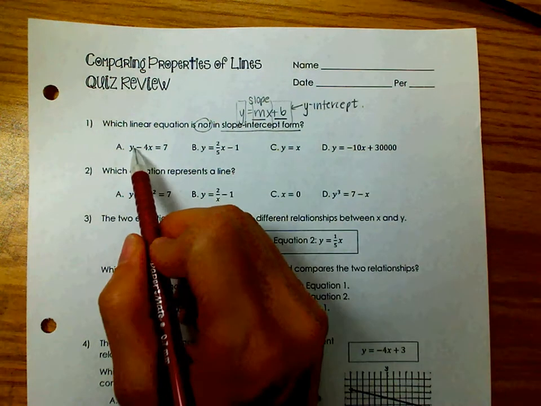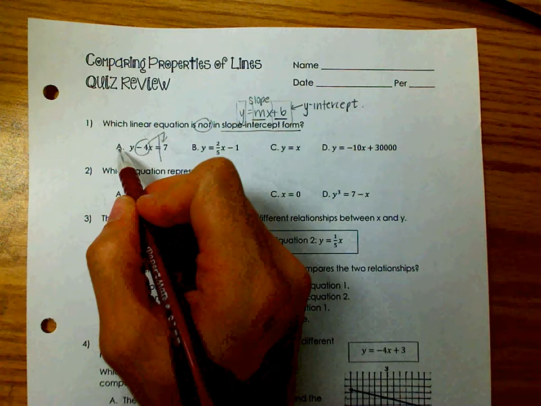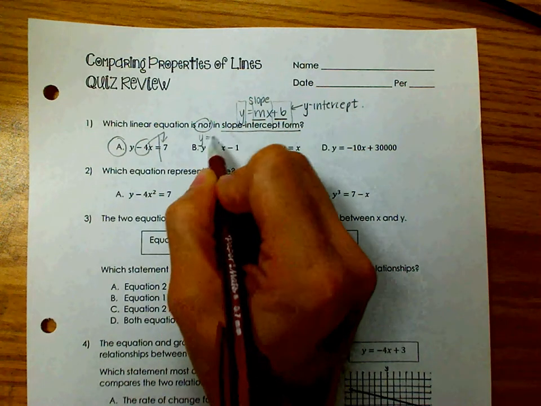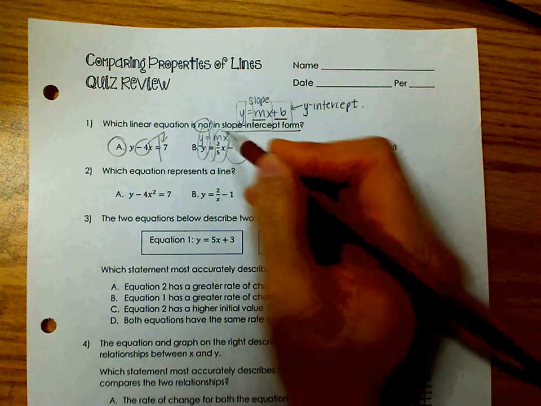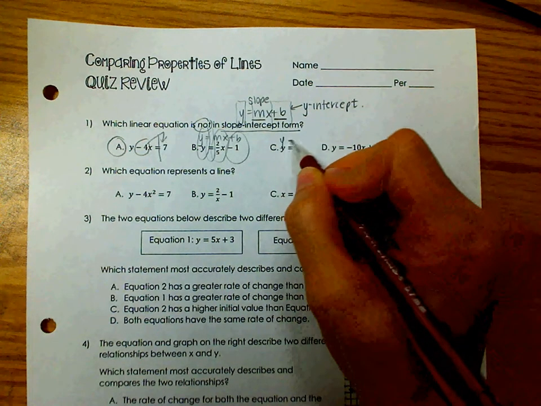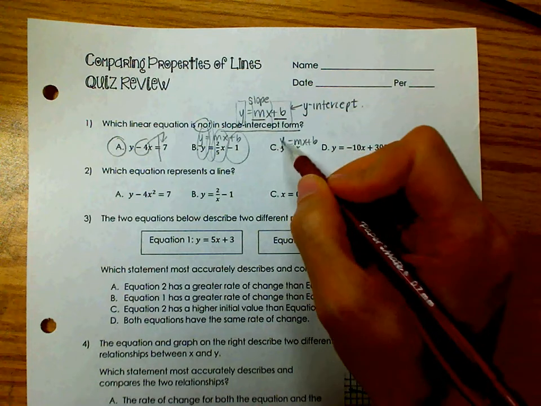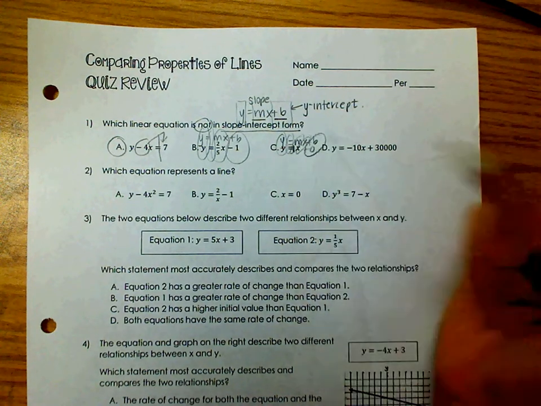So here already this is not in slope-intercept form because this should be on the other side. That's probably the answer. Let's double check here. Yeah, y equals mx plus b. This lines up, lines up, lines up, lines up. That's fine. Here, y equals mx plus b. Yeah, because here the m is 1. So y equals mx, and then plus 0 is your b.